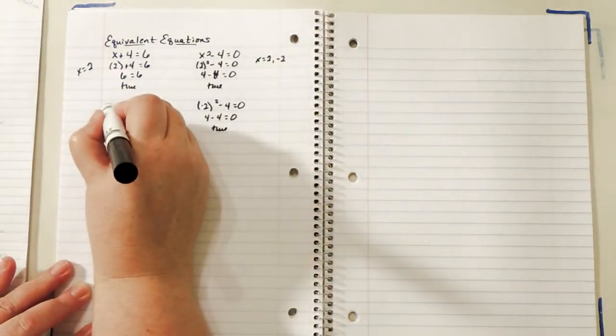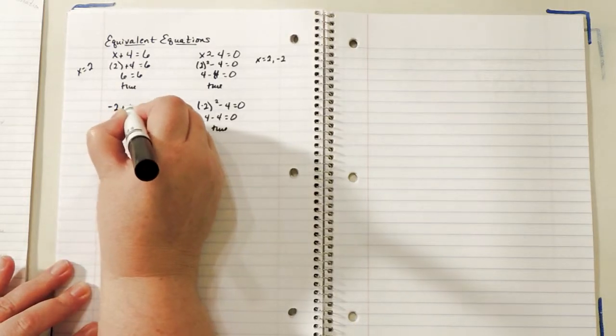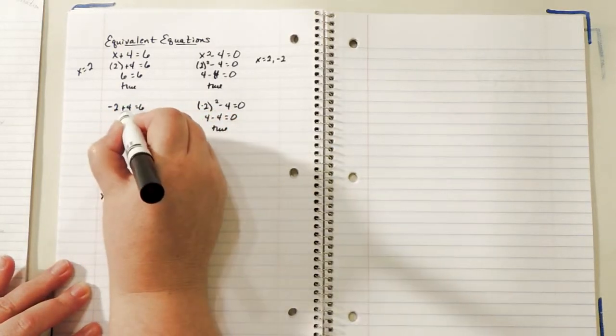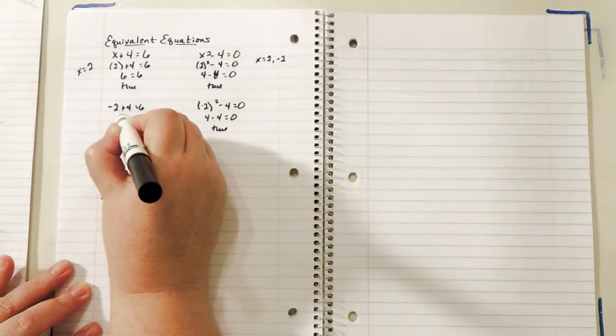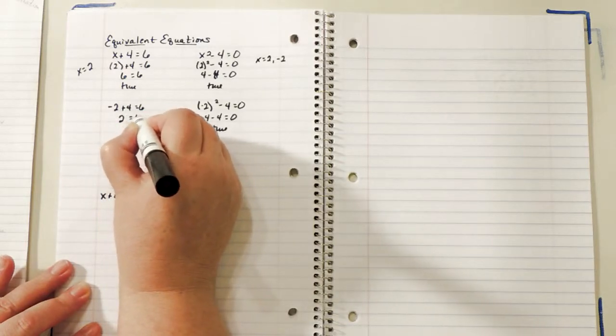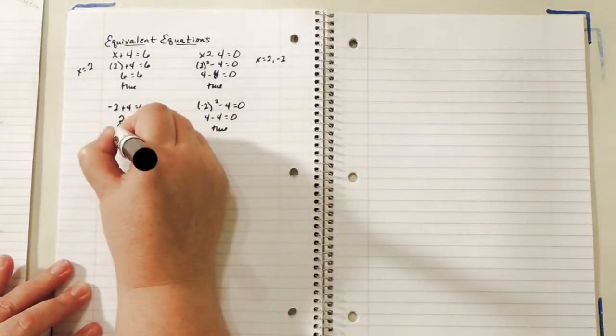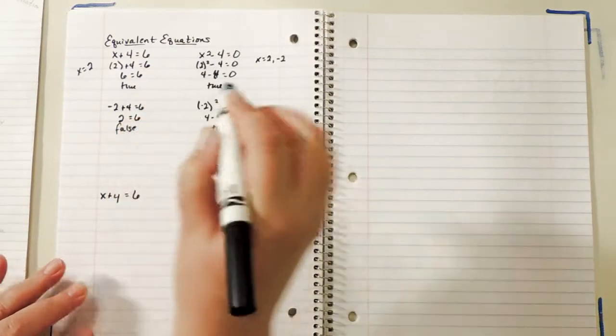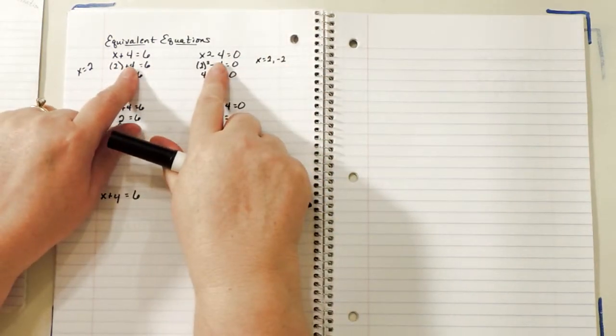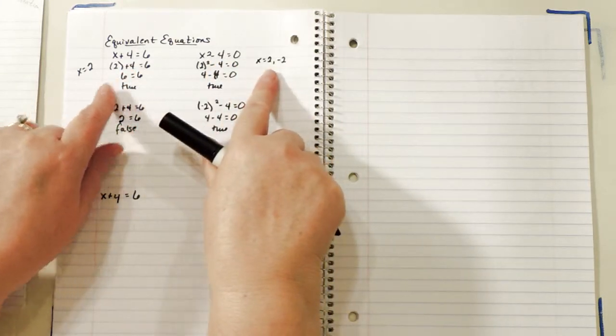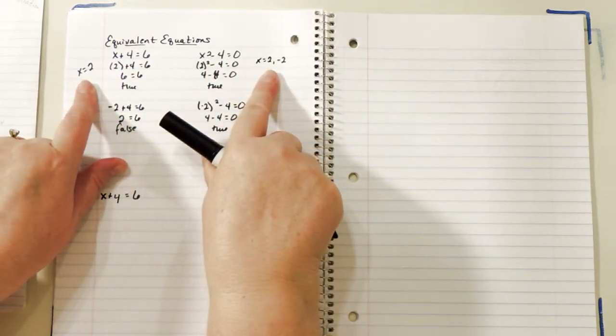But if we plug it into here, we get negative 2 plus 4 equals 6. Negative 2 plus 4 is 2. And this says 2 equals 6, which is false. So these two are not equivalent equations because the set of possible solutions to both equations are not equal.